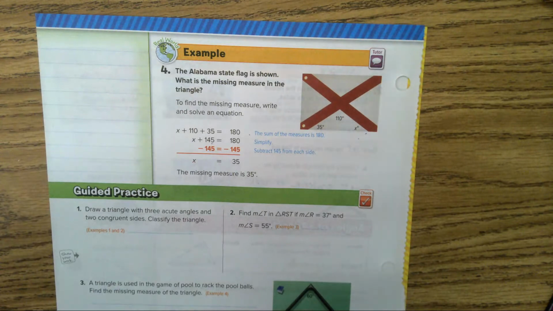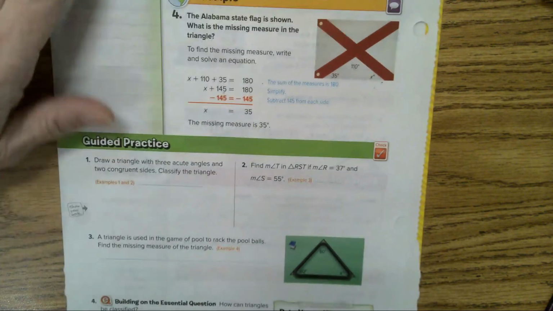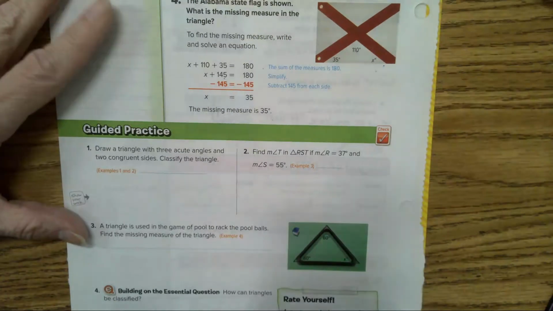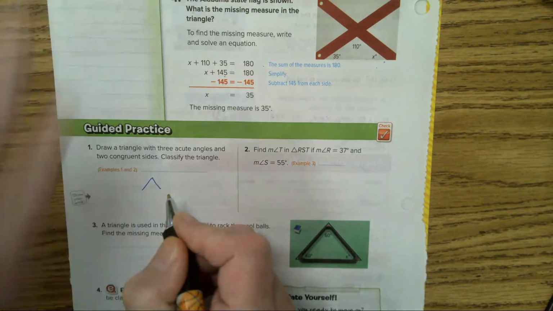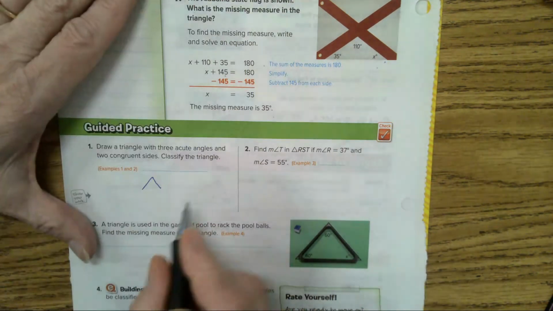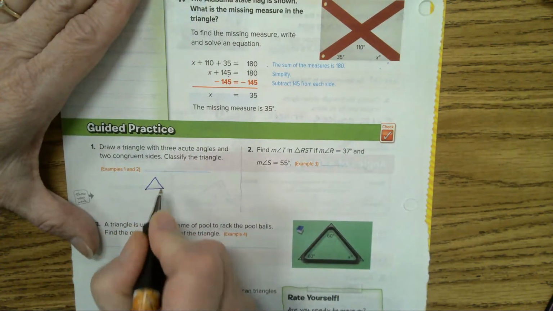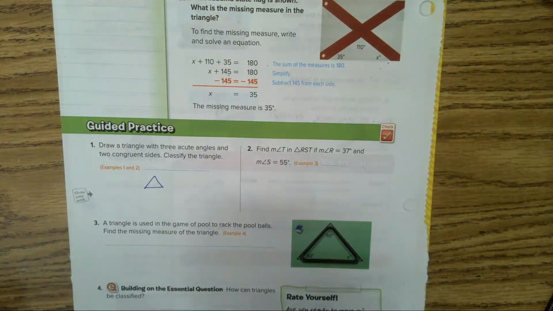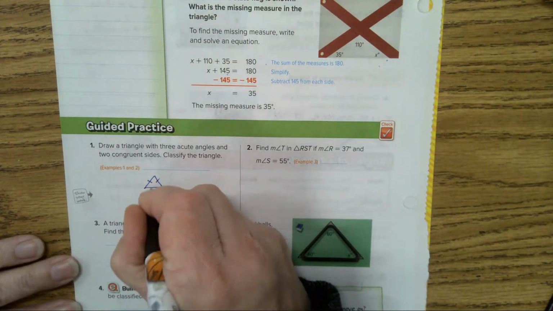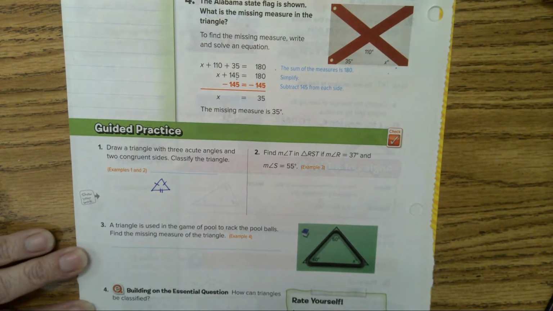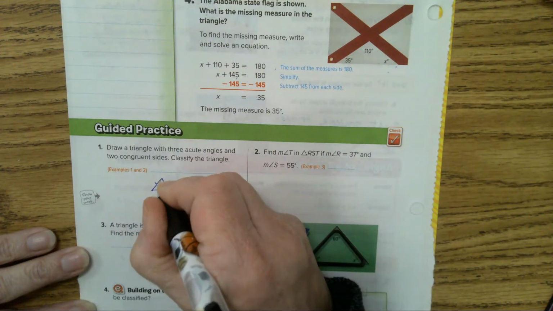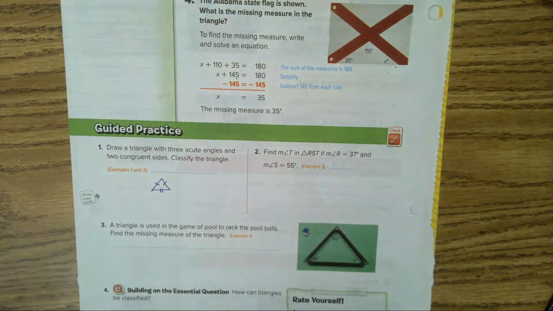It says for the first question, draw a triangle with 3 acute angles and 2 congruent sides. Okay. Mine's looking a little bit more like an equilateral one. But I'm going to say that one's just a little bit longer. They're all acute angles. All of these are acute. So that's an example of what that might look like, okay?